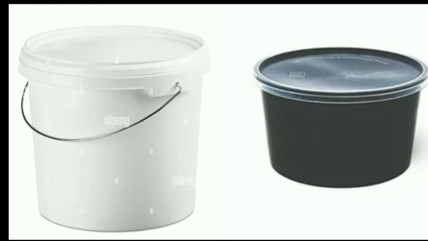Then observe after some time which is warmer than the other. You'll see that the black one is a bit warmer. I cannot say hotter, but a bit warmer than the white one. Why? Because white color reflects the heat coming from the top, and the dark color absorbs the heat. So the water in the black container is a bit warmer than in the white one.